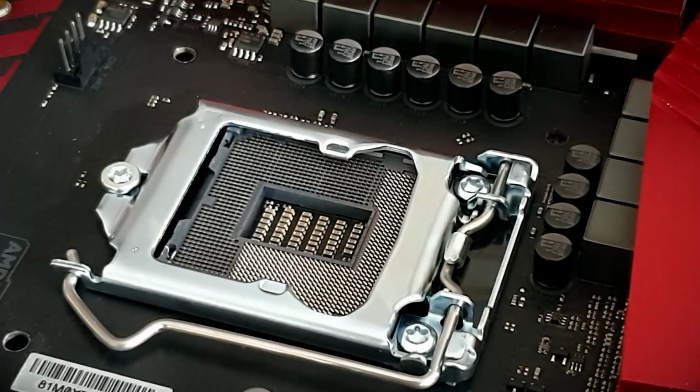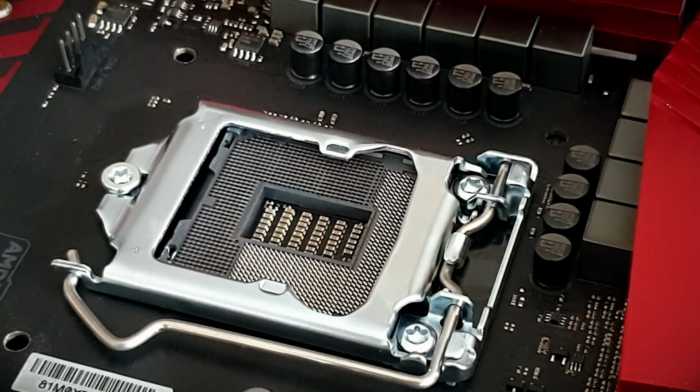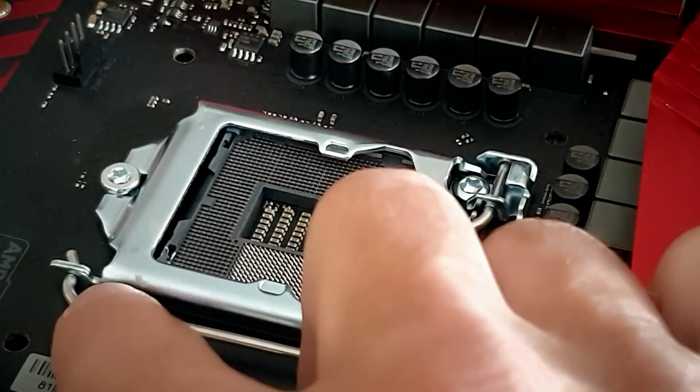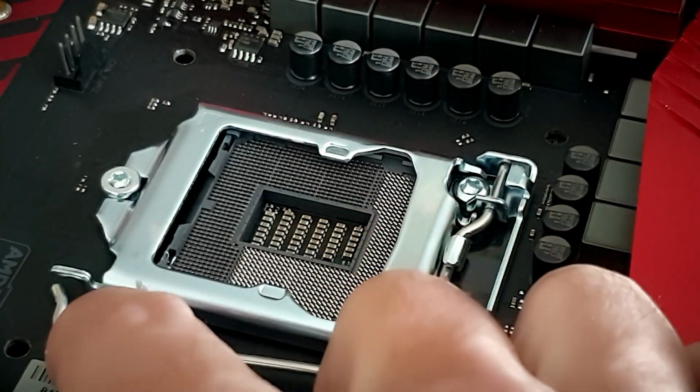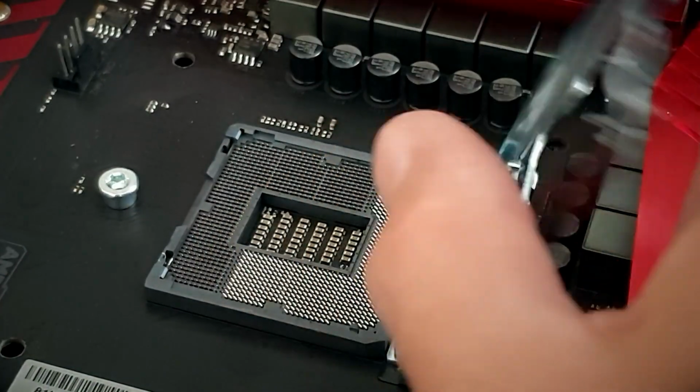So here is the CPU socket. Now yours has probably got a cover on it, but I've already taken mine off here. And all you need to do is look for this lever here, push it down, pull it out and lift it up. And that moves the cover up out of the way.